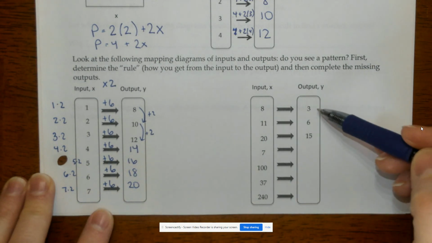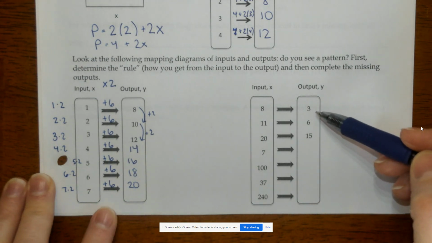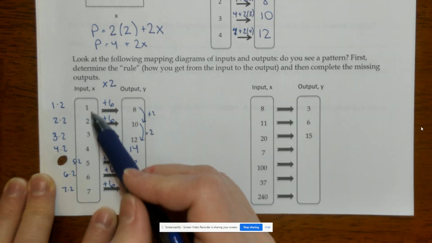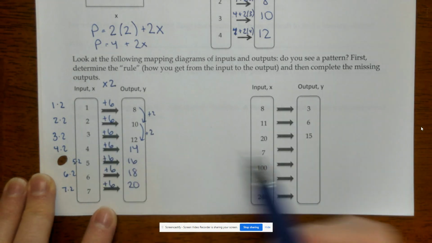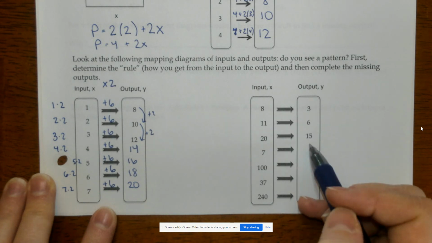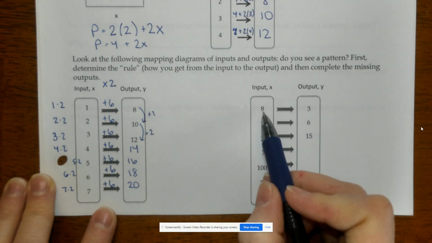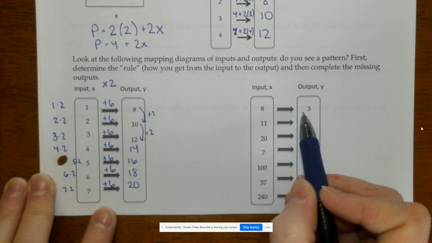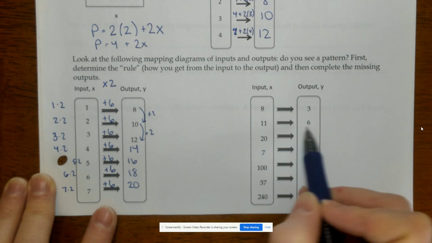Now the second example, I can't use that same strategy, and I can't use it because you'll notice this is 8, 11, 27, where this one was 1, 2, 3, 4. So here, I can't use that as a shortcut. I am, however, going to look at 8 and 3. How do I get from 8 to 3? Well, one way would be to minus 5. 11 to 6.